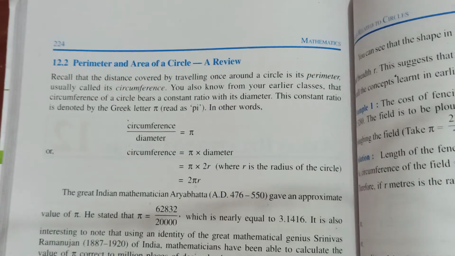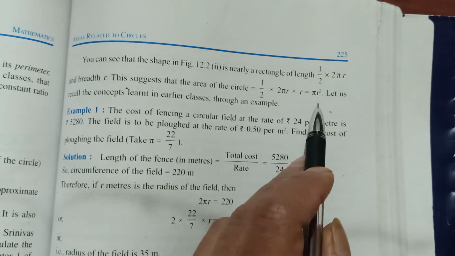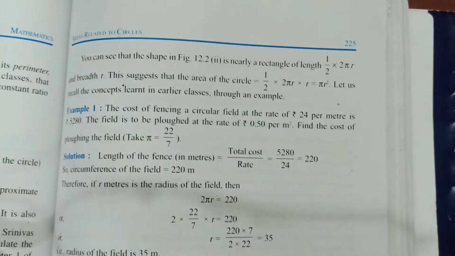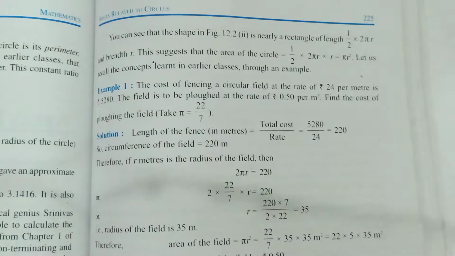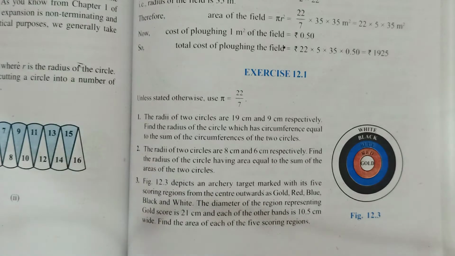And next is the area of a circle, which is pi r square. They've given you the explanation of how the formulas are derived, so if you want you can read through them, go through the example. I am coming straight away to exercise 12.1, which is based on these two formulas.